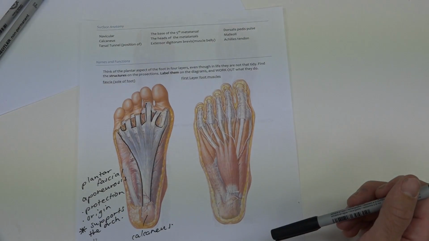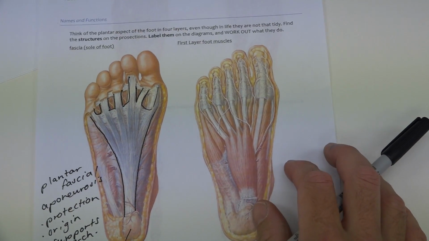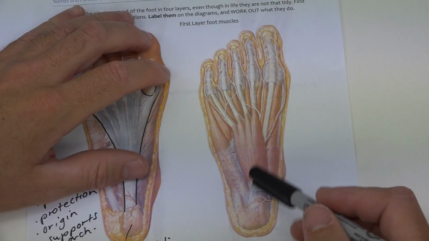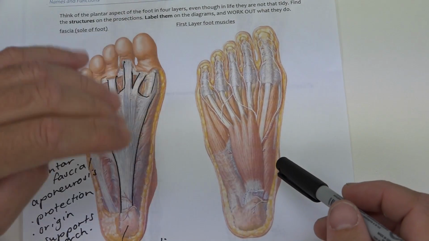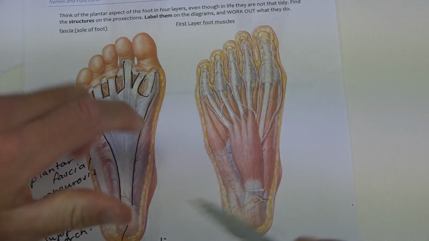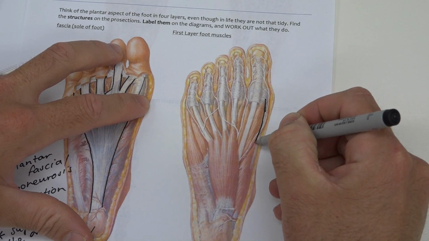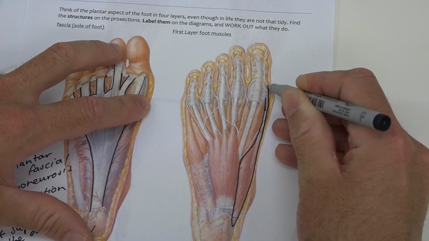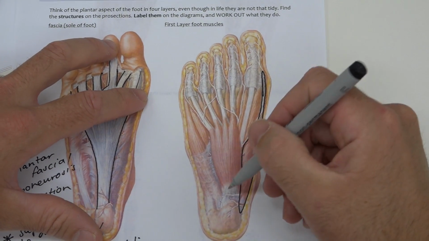If we take that layer off and go a bit deeper to have a look at the muscles in the feet, we wouldn't expect you to remember the origins or the insertions, just to be able to label them and tell us their function. Alright, so what we can see here in layer 1 is that there's a muscle coming around the outside towards the big toe. Now, if it's coming out towards the big toe, we know it's got to be called hallucis.